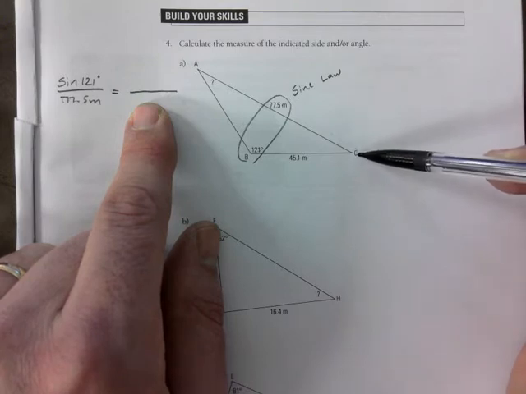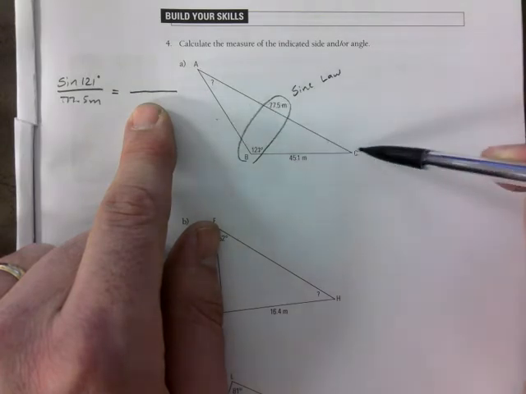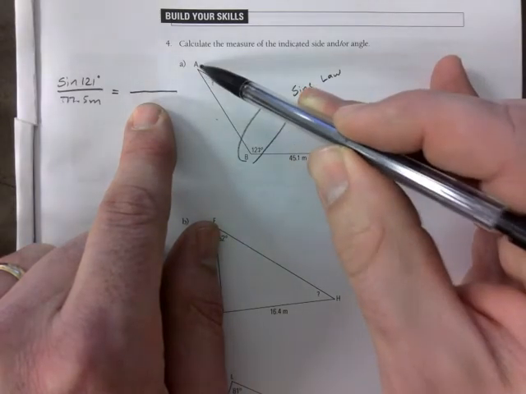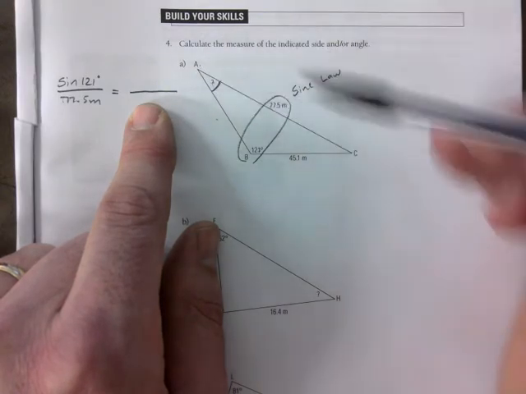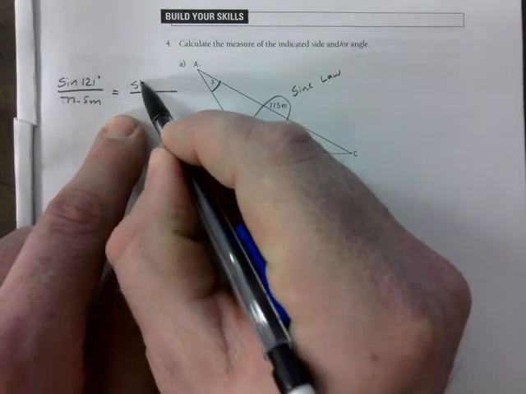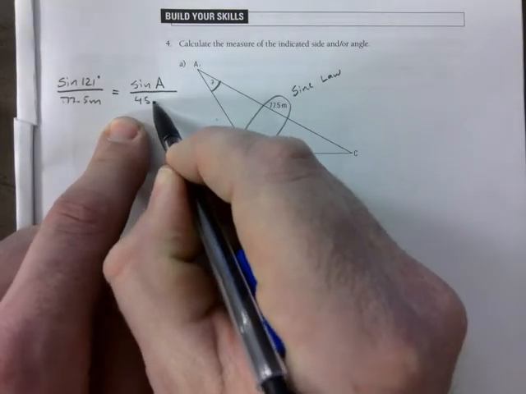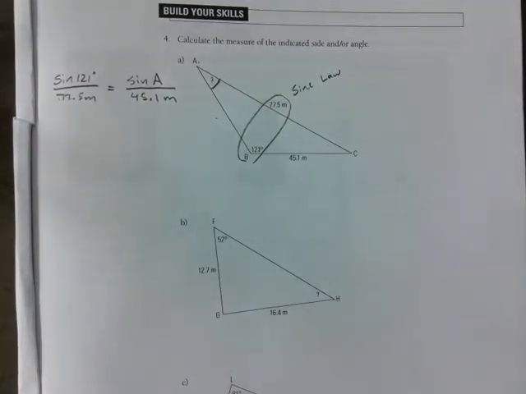You cannot do so at this point because you don't have the side length across from it, but you do have the side length that's across from A, which happens to be the one they want you to find. So you don't have a choice but to do that anyways. So you just set it up like that. Sides match up with sides, angles with angles.